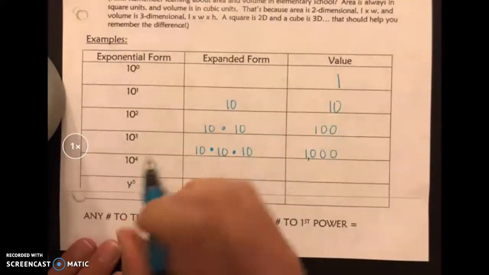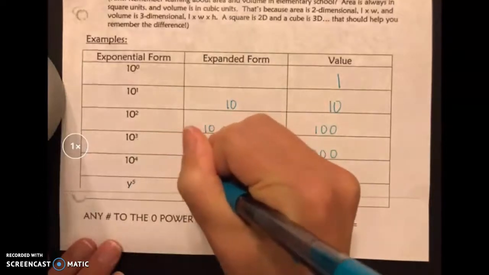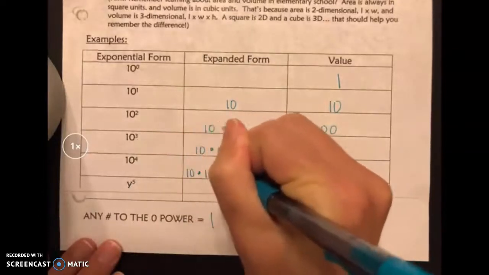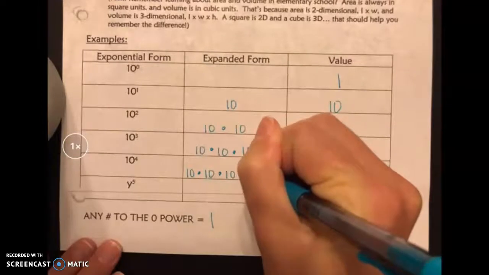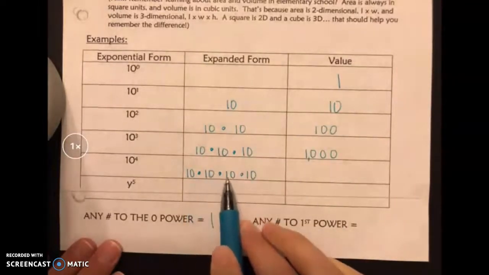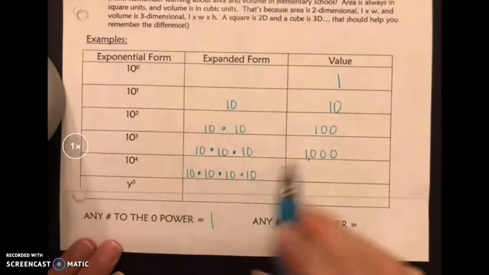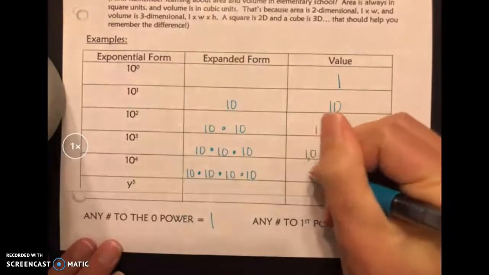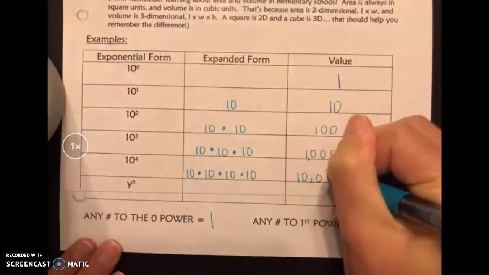10 to the fourth power. So that means I'm going to multiply 10 4 times. So now I've multiplied 10 times 10 times 10 times 10. So that's 10 multiplied 4 times. And that should give me 10,000.